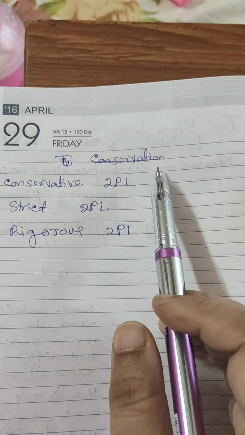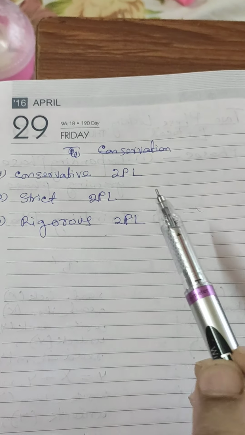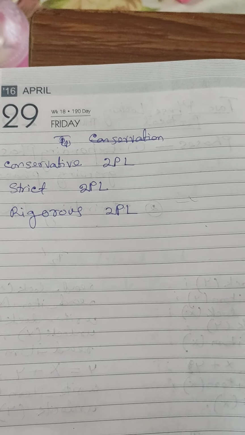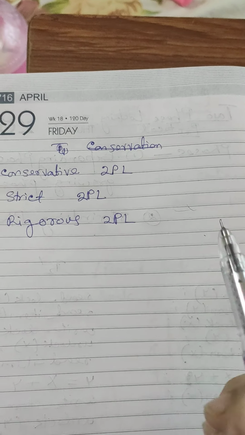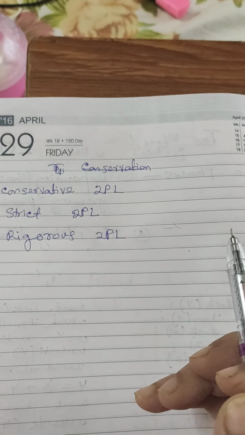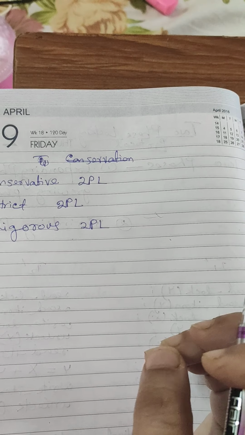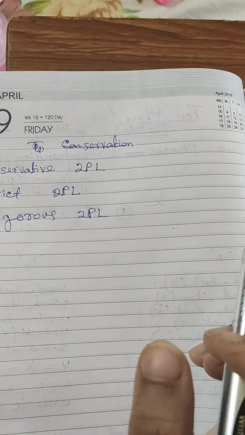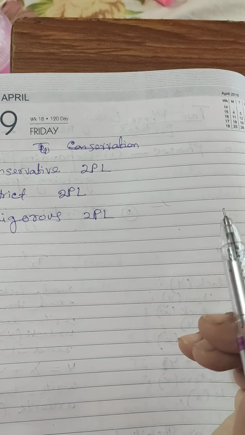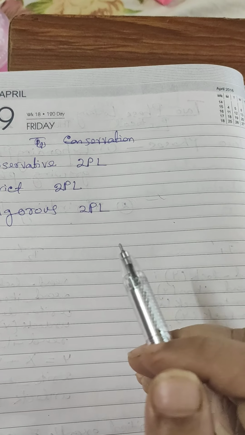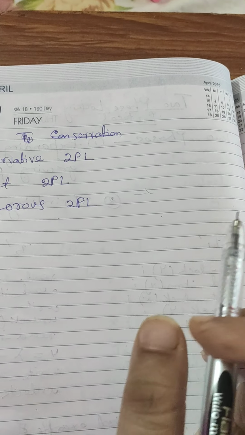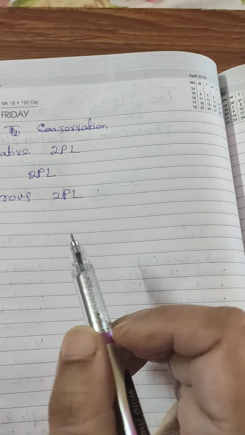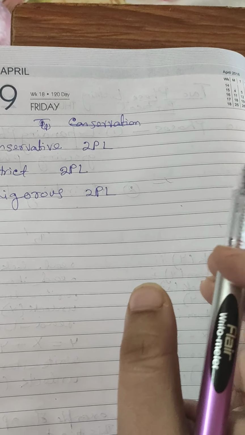In that scenario, the conservative two-phase locking protocol is a deadlock-free protocol, but it is unrealistic and difficult to use in practice, because if any item in the read set or write set cannot be locked, it will not lock any of the items, which is not possible in most situations.